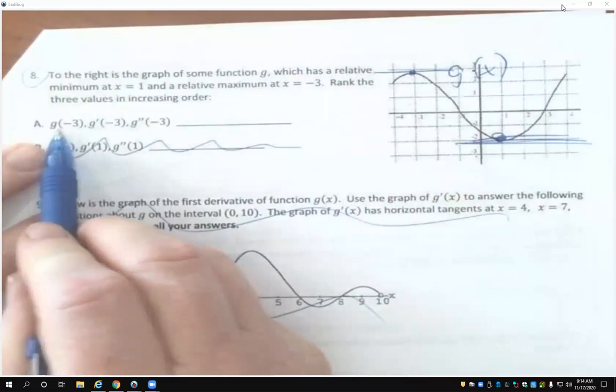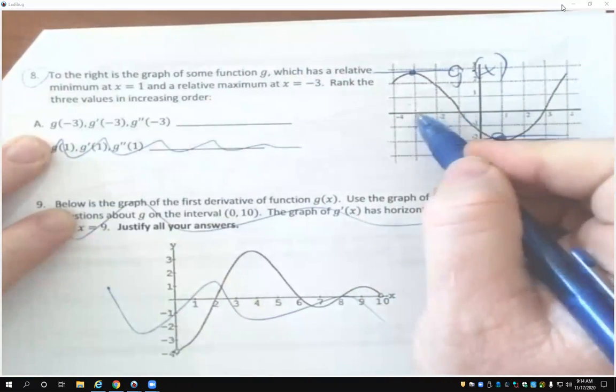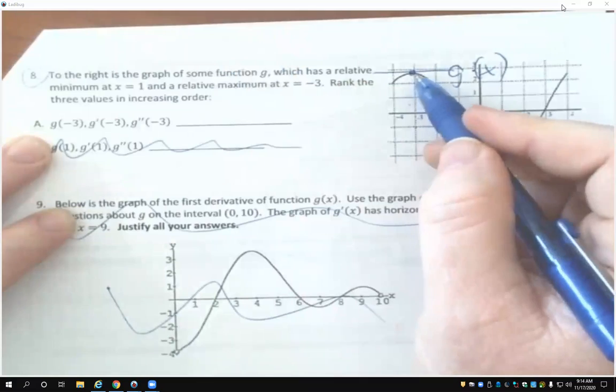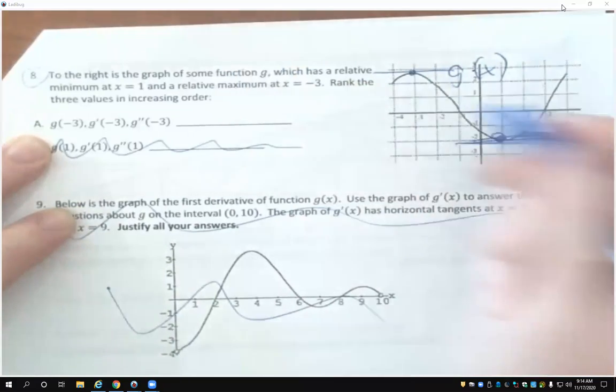G of -3 is a point. G of -3 is positive something. It doesn't matter what it is. It's positive. So I'm just going to put a positive up here.